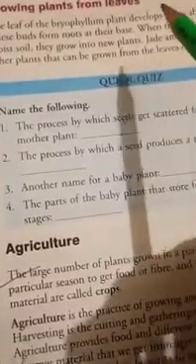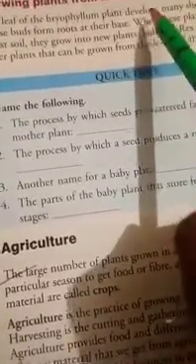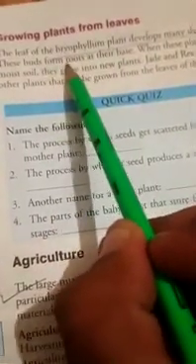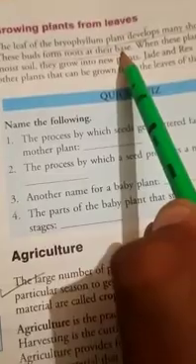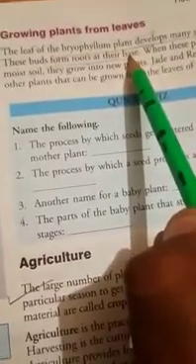In this process of growing a plant from leaves, we can see the example of the Bryophyllum plant. It develops many shoot buds, and when these shoot buds form roots at their base, and they get water through the soil, they change into new plants. The main focus here is on the shoot buds.